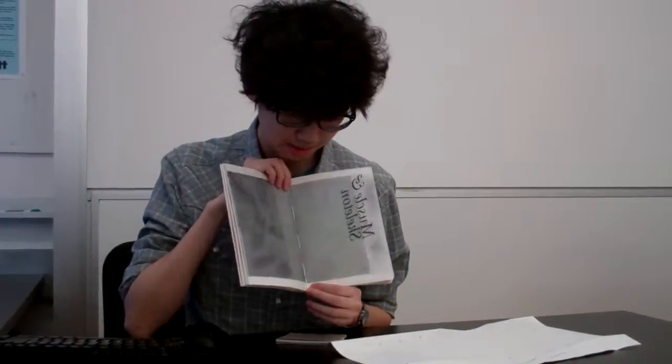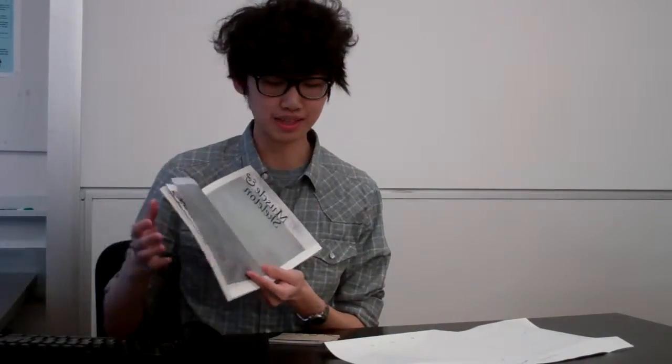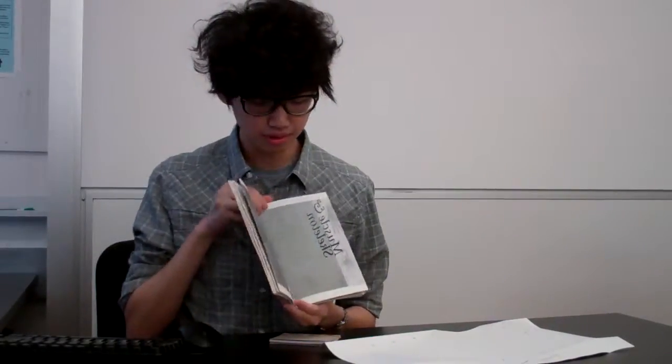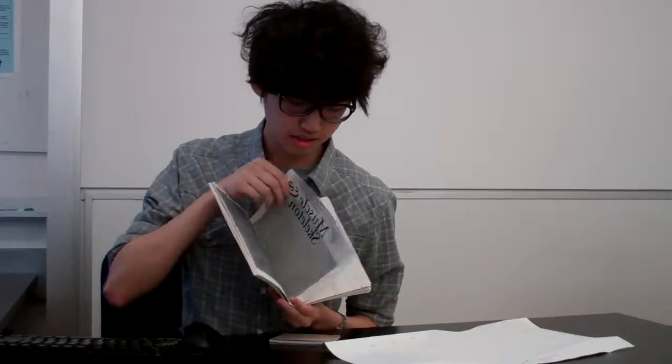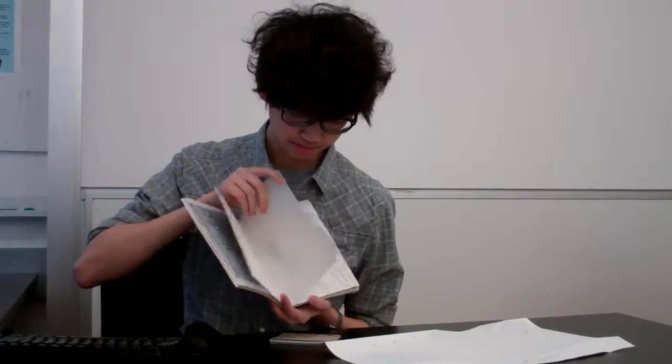Also about binding, I sewed it by myself. Actually, this is the first time I sewed a book because in this era, everyone just wants to bind the book with perfect binding or by machine. But since it is about his sketching book, I think that maybe this is the best way to represent it.